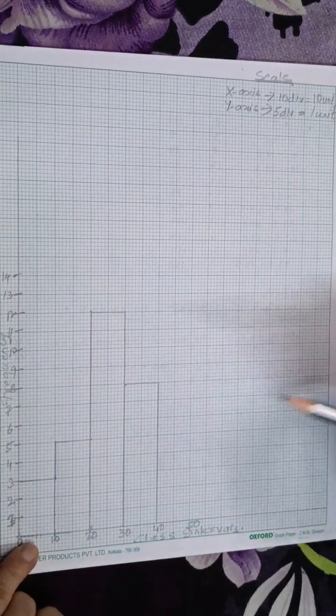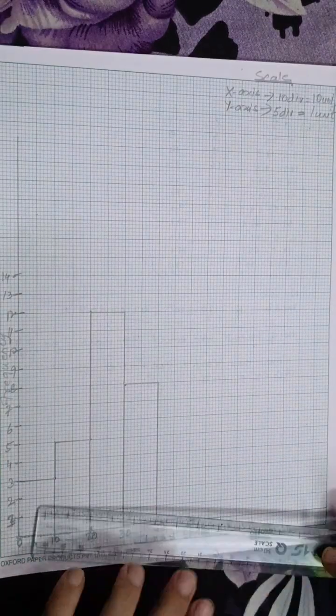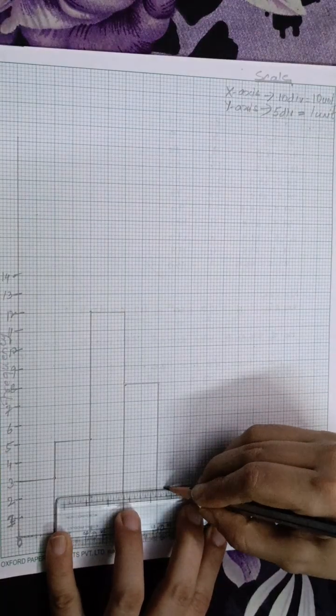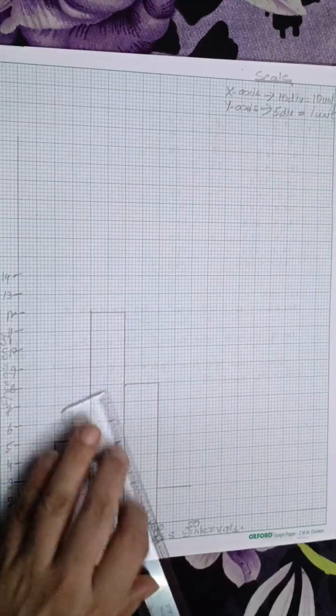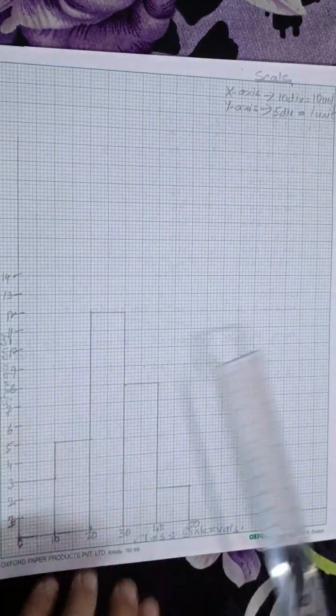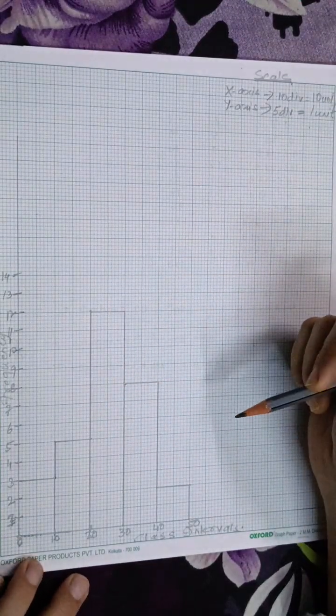There is no space between the rectangles. Okay, 40 to 50 it is 2. So this completes my histogram.